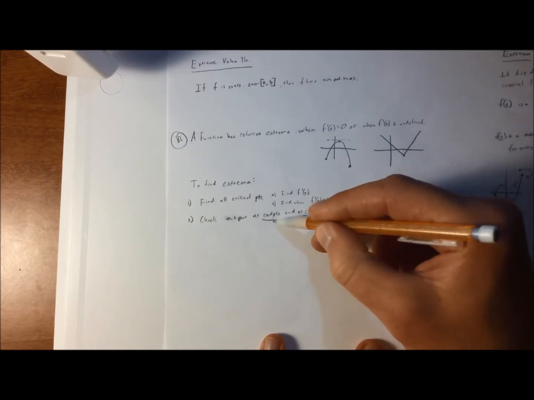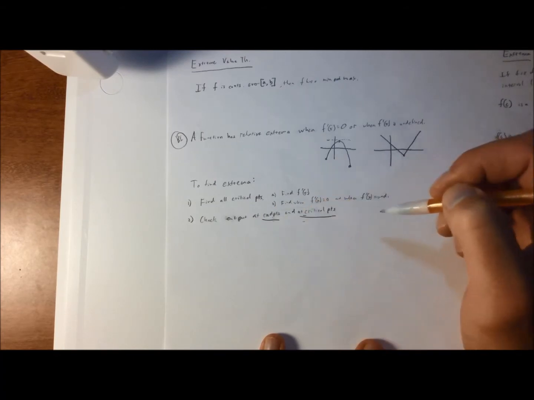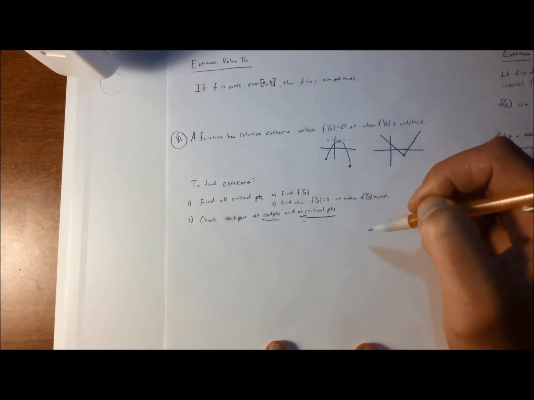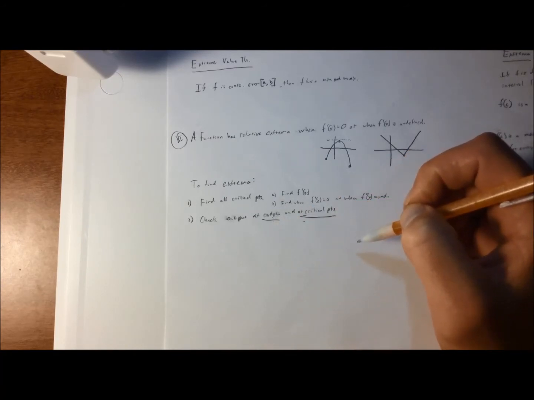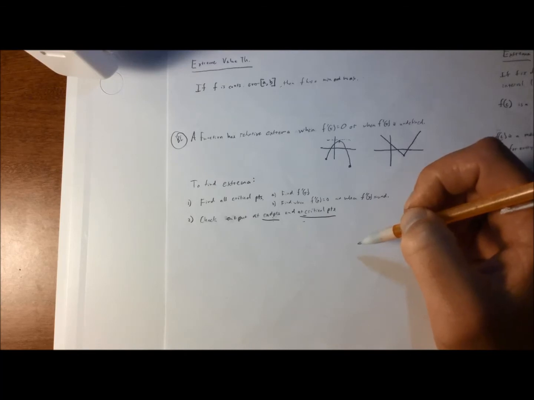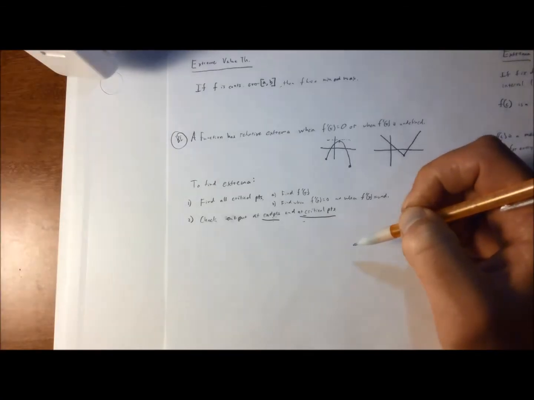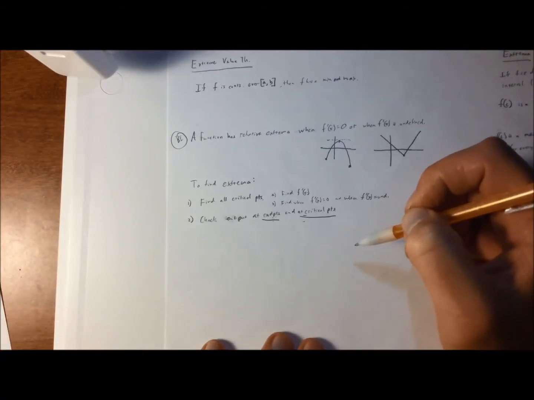Those are the only two places where you can have a minimum or a maximum. The only two places, at the endpoints or at the critical points. It's not going to be anywhere else in between. So let's go ahead and do just a very, very simple example here. One thing I do want to make a note of here.